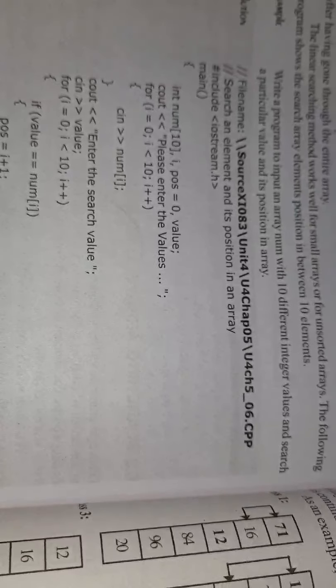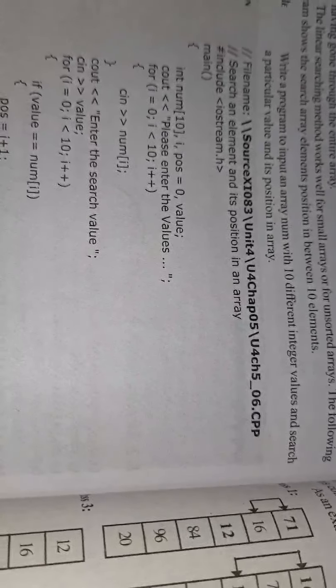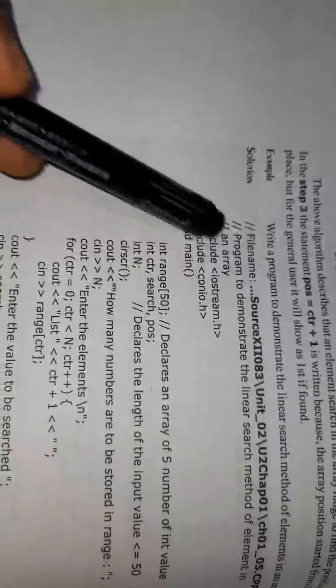Now regarding this program, if you remember in your previous textbook, to find the position value in linear search: write a program to input an array num with 10 different integer values and search a particular value and its position in the array. It is pretty much similar to that program. I won't be explaining this program, because I'm sure most of you understood these programs from the previous years. What you have to do is type this program.